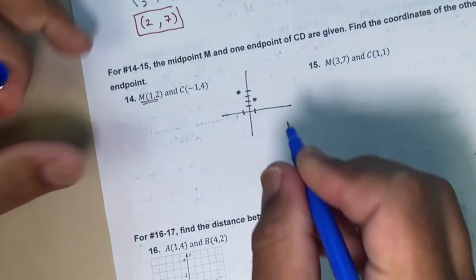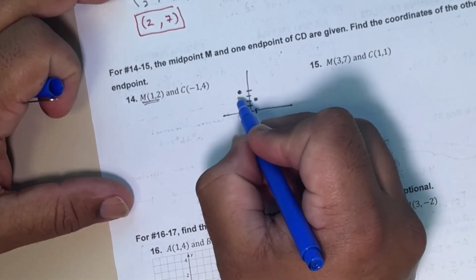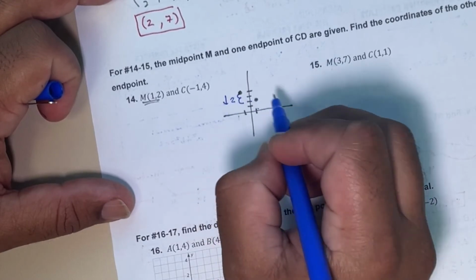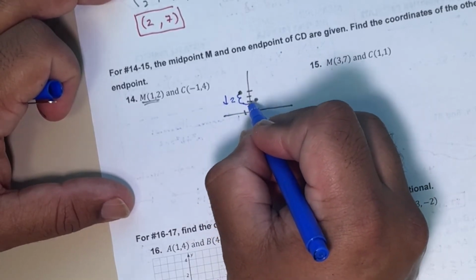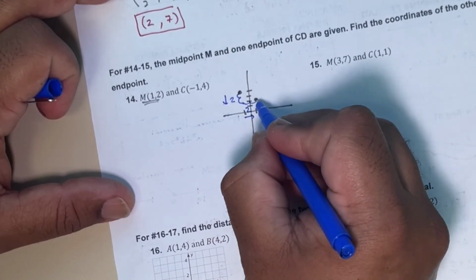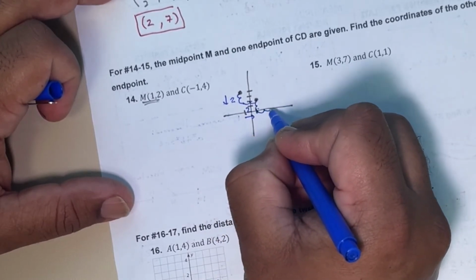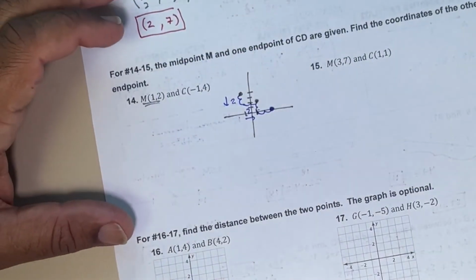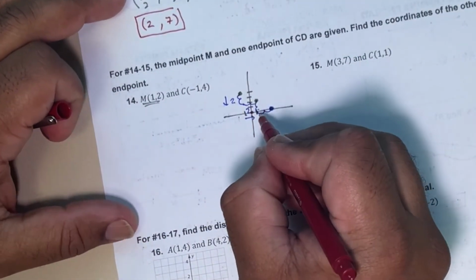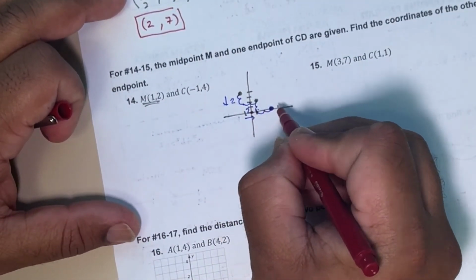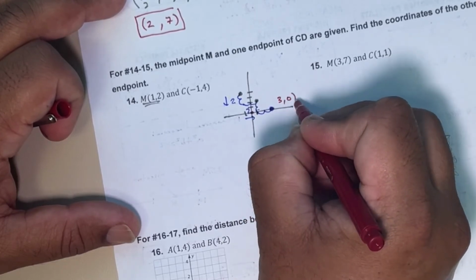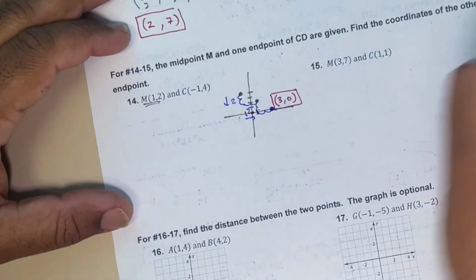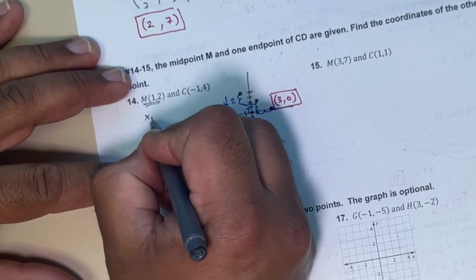So if I count from here to there, I'm just going to repeat it. So I count down 1, 2, and then over 1, 2. In that direction, I'm going to do the same thing from here. I'm going to count down 1, 2, over 1, 2. And that's going to be my other point. So what point is it? From the origin, that x value is 1, 2, 3. And I'm going up 0, so that's 3, 0. That's my other point. Let me verify that using my midpoint formula.